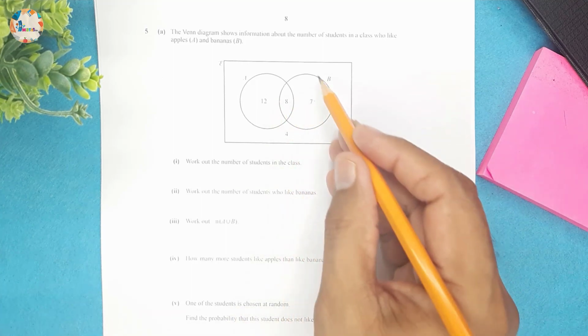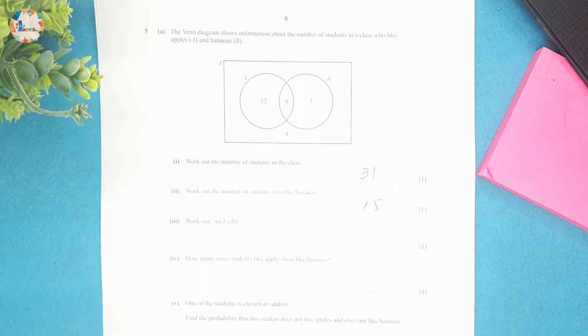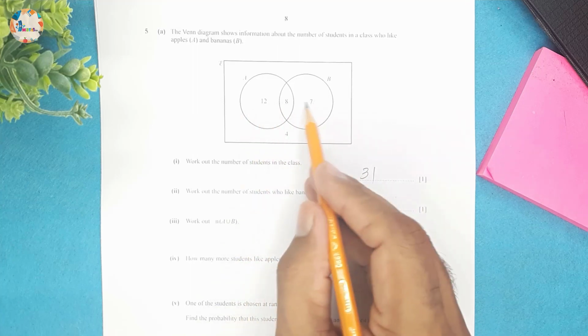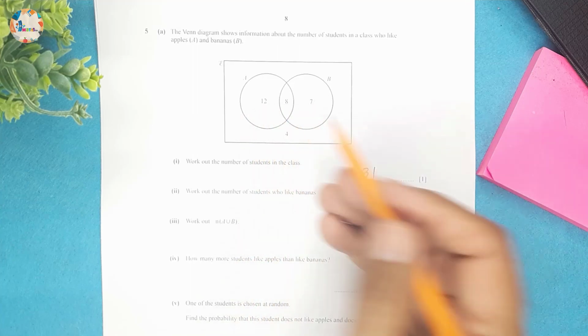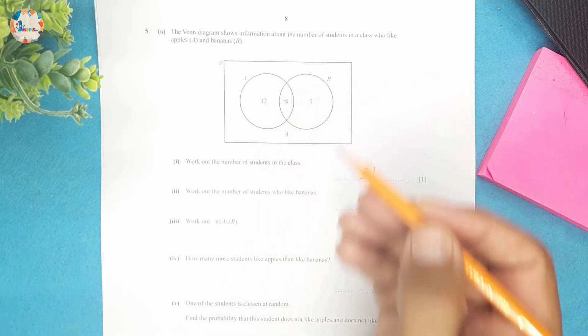Work out the number of students who like banana. So banana is this one. 7 plus 8 will be 15, so we can write here 15. Work out n of A union B. A union B will be the combination of these, which is 27. So we can write here 27, meaning this plus this plus this.